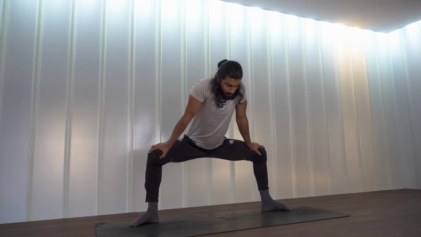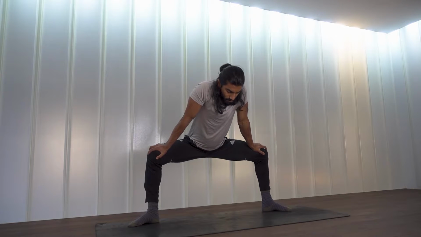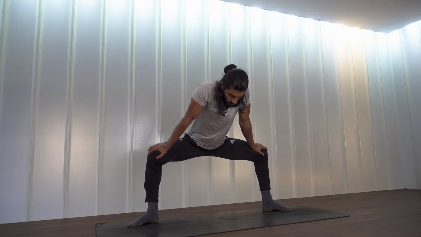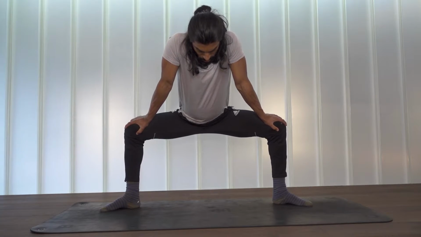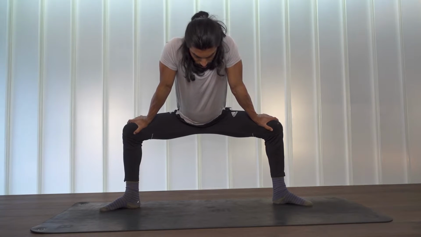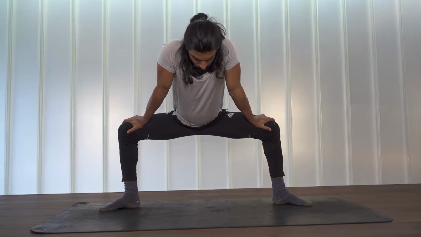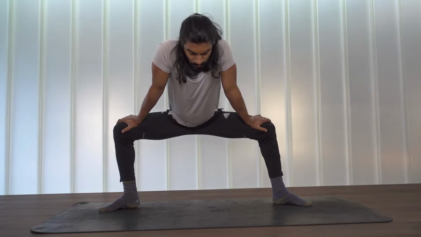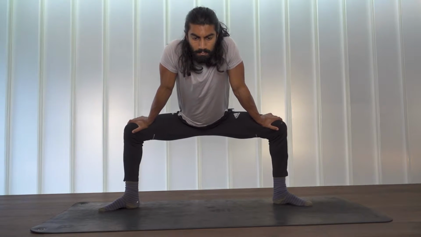Next, you're going to place your hands on your knees and you're going to keep those arms as straight as possible. Shrug the shoulders in order to secure that position. And then you're going to support the weight of your upper body on those hands and arms. From here, we're just going to bend our knees side to side just to see if we can get any more extra range in that sumo squat position.